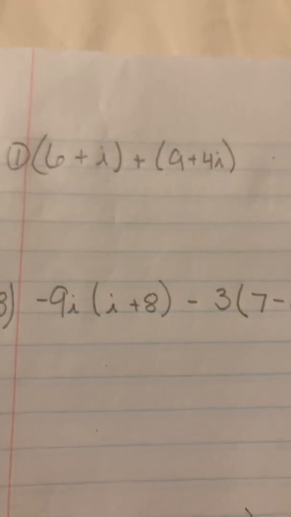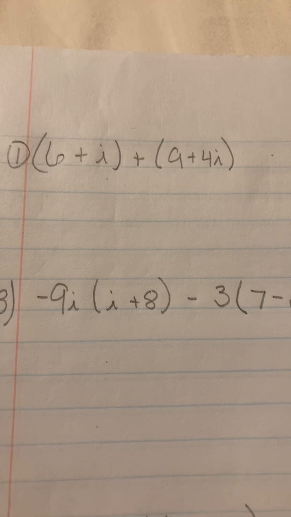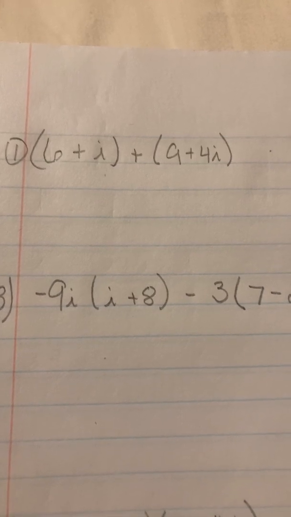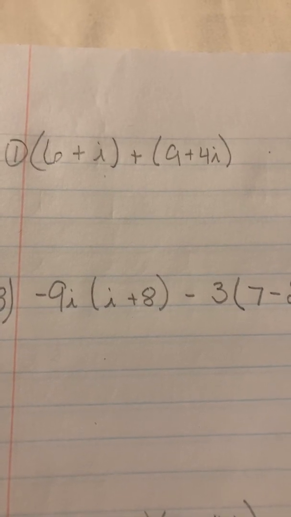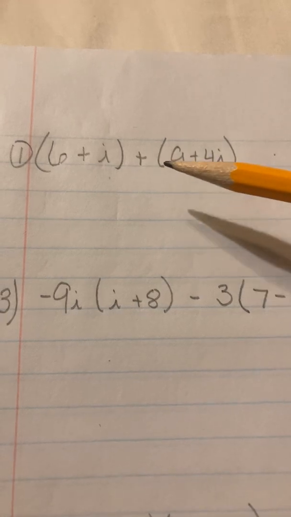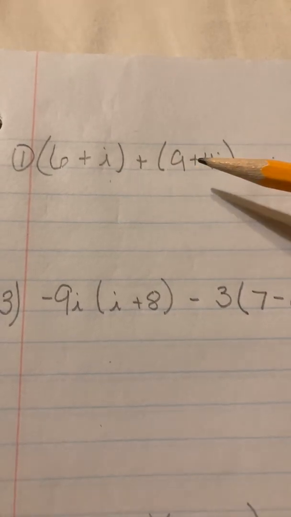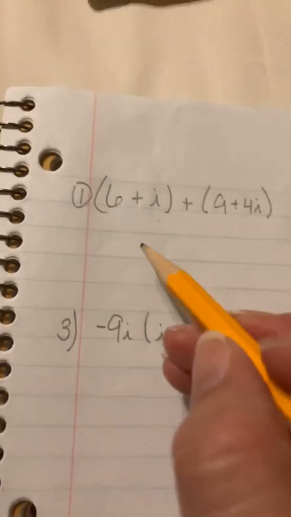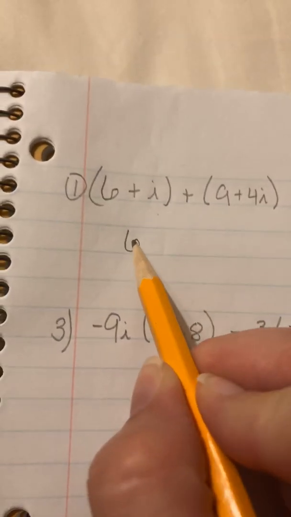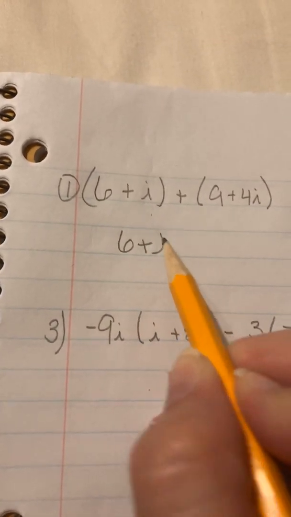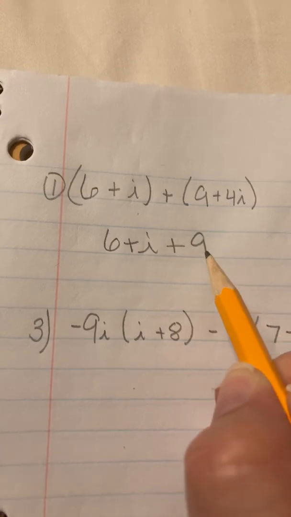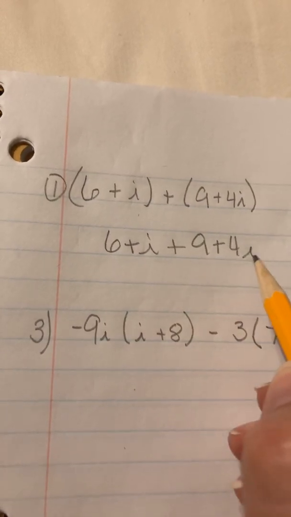Just consider it just like an x. And then if you end up with an i squared at the end, then you can deal with it. You'll notice that this is plus, so we really don't even need our parentheses. So it's really going to be 6 plus i plus 9 plus 4i.